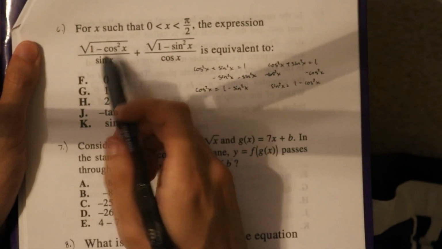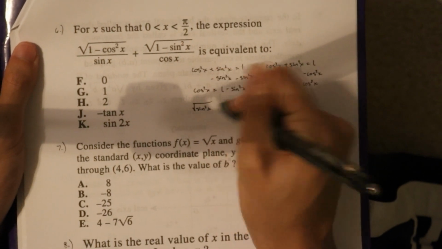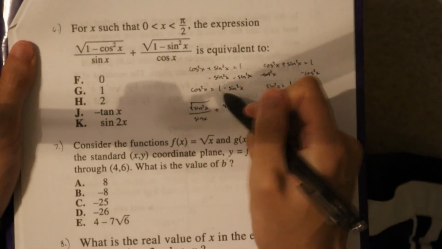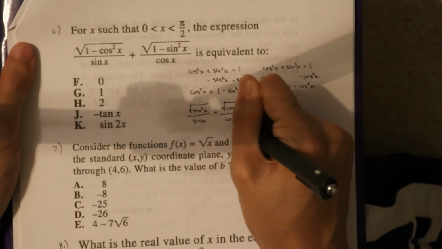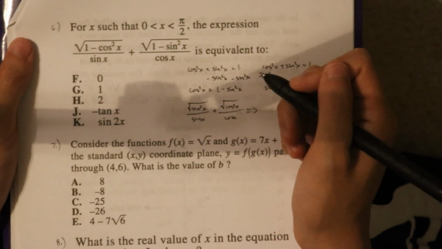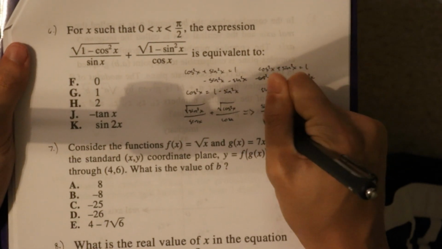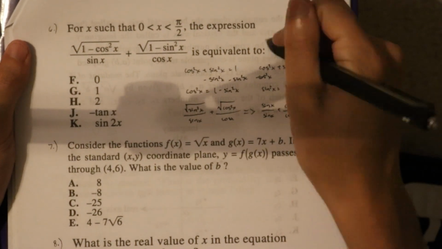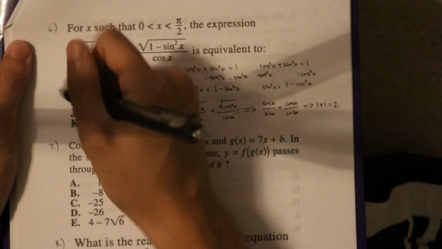So now just substitute 1 minus cosine square of x for sine square of x, divided by sine of x, then plus the square root. Same thing as before, we can substitute, so we would have cosine square of x divided by cosine of x. And it's a square and we've got a square root, so it will cancel out the squares. So now we would have sine of x over sine of x plus cosine of x over cosine of x. Divide those, so you would have 1 plus 1 equals 2, so H.